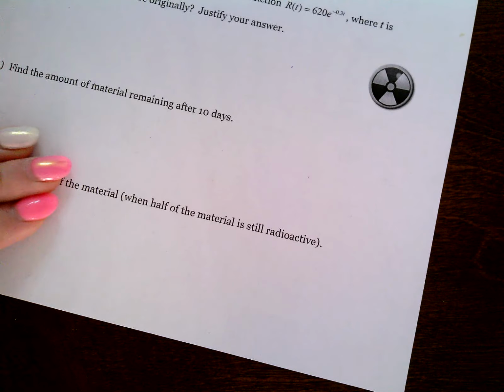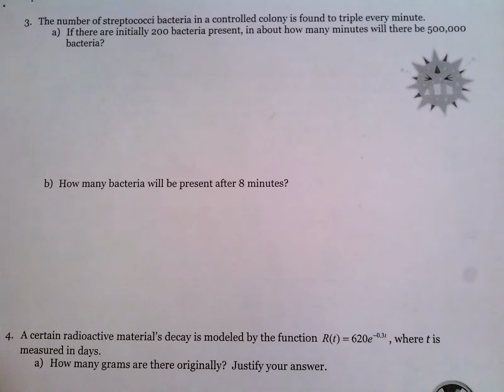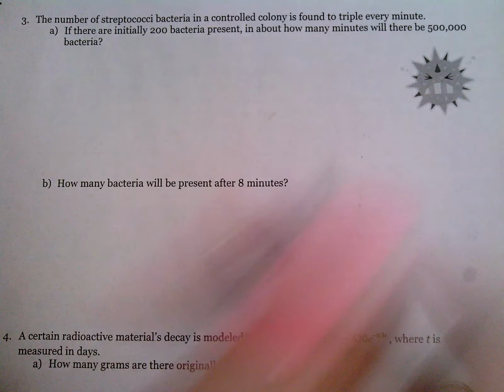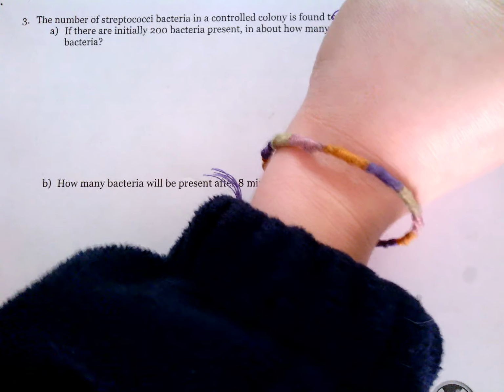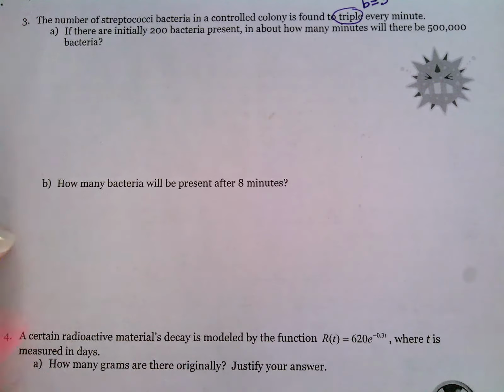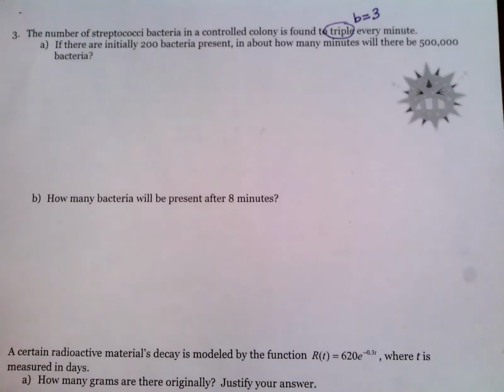So the number of strep bacteria in a controlled colony is found to triple every minute, right? So that means now your growth rate, your B, is going to be 3. If there were initially 200 bacteria, that's your A. In about how many minutes will the bacteria be 500,000? So we've got Y equals 200 times 3 to the power of X.